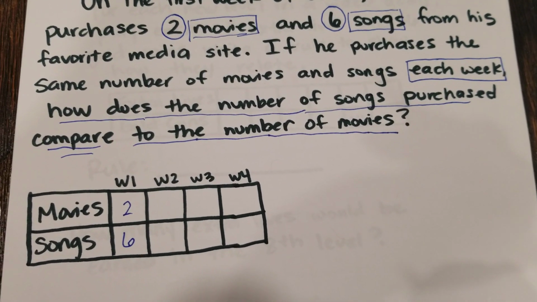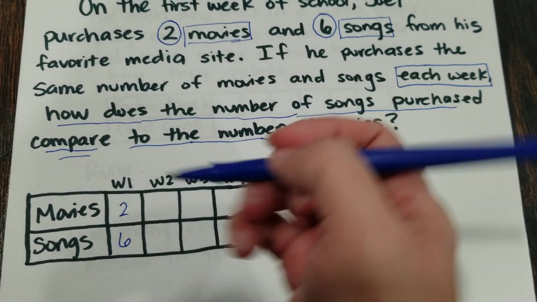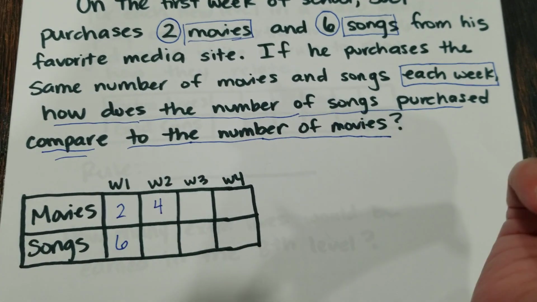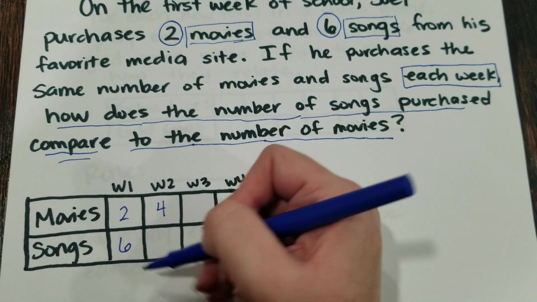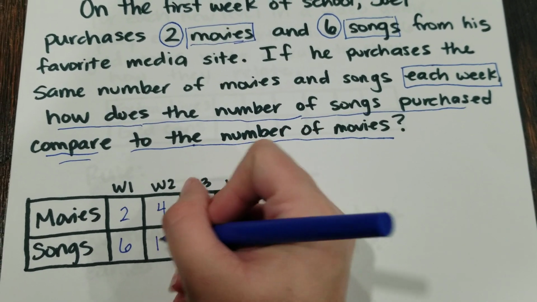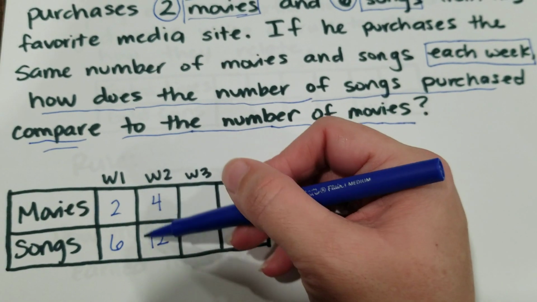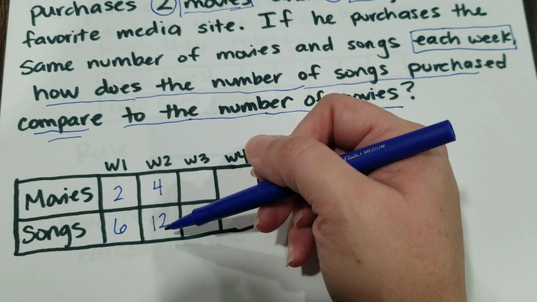Then week 2, he's going to buy 2 more movies, right? Because it's 2 movies each week. So 2 more movies and these 2, that would mean he has 4 movies now. And then he's buying 6 more songs. With these 6 songs, that means he's going to add 6 again, and he's going to have 12 songs in week 2. So this data just shows in week 2, he now has 4 movies, 12 songs.